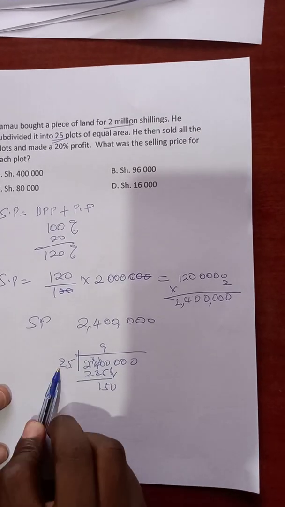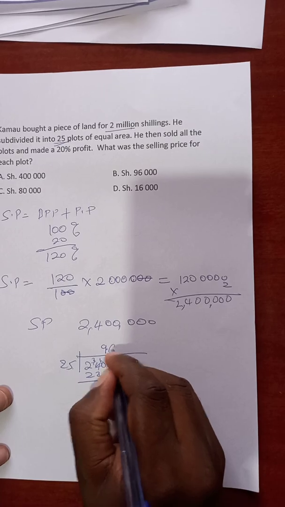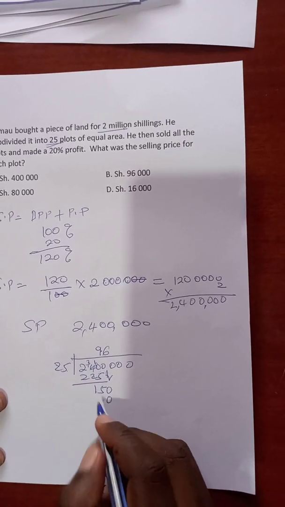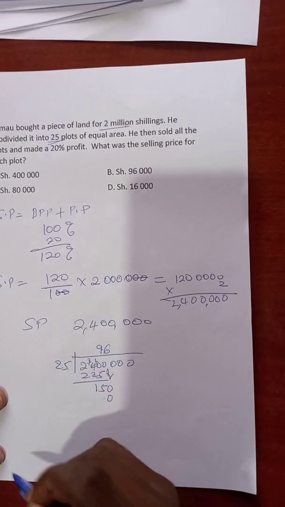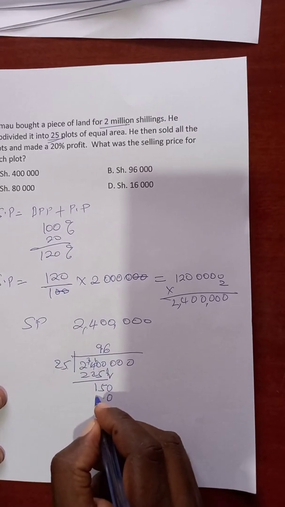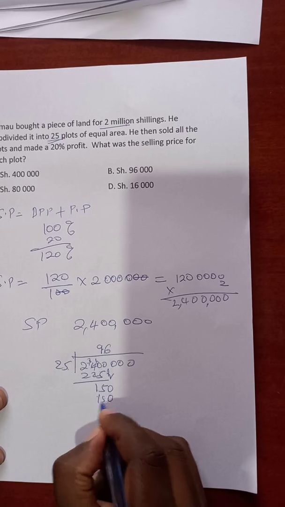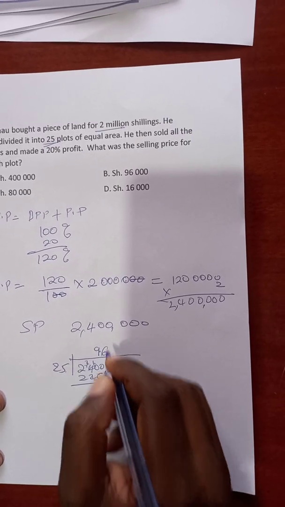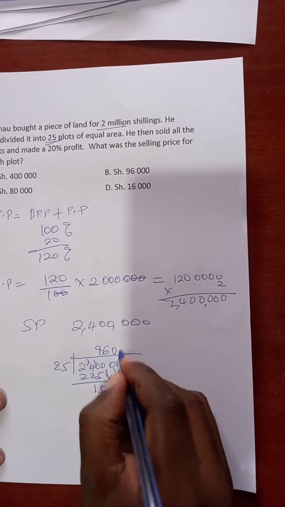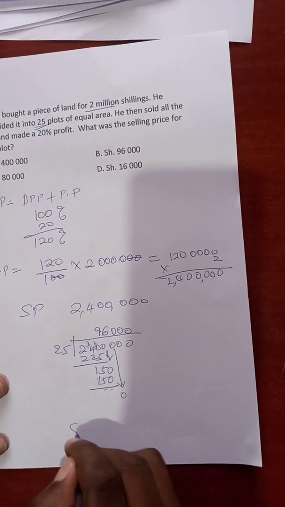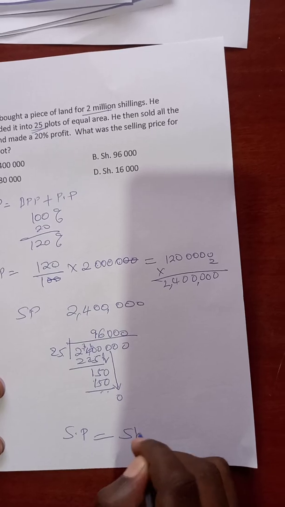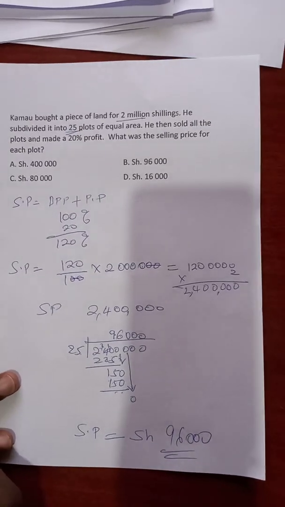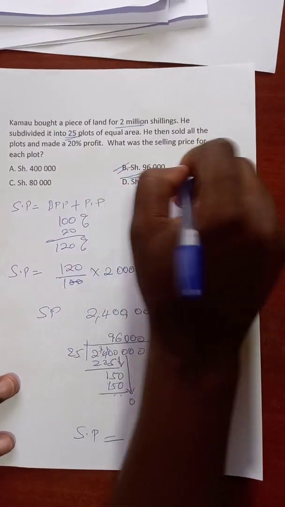How many times can 25 go in 150? 6 times. 6 times 5, 30. You write 0, carry 3. 6 times 2, 12, plus 3, 15. Then you are left with 3 zeros, which you should place there. So our selling price for each plot was shillings 96,000. Learners, our correct answer is B.